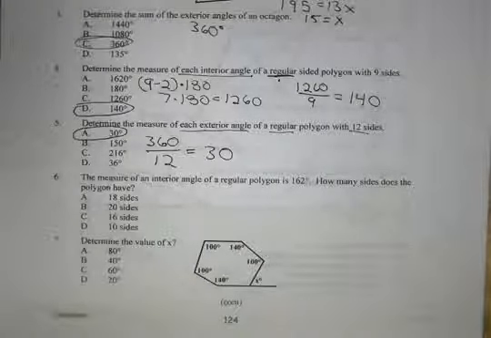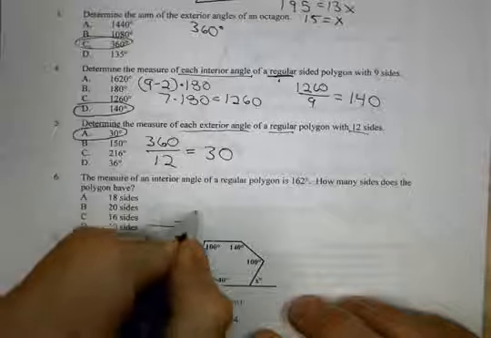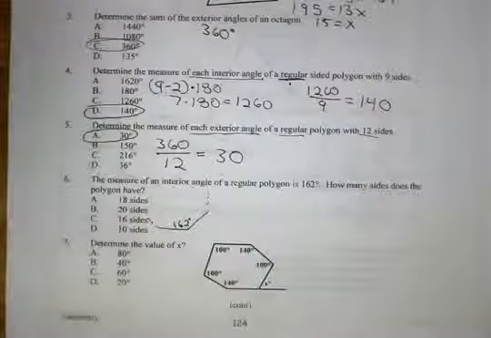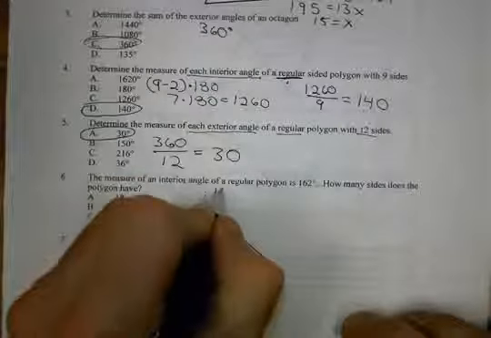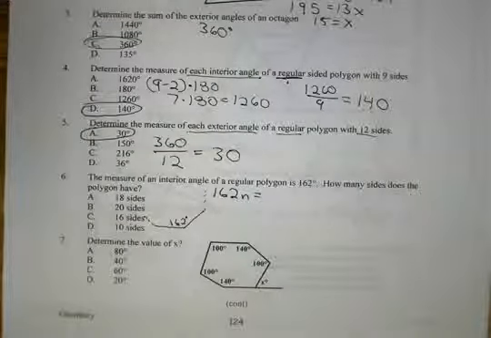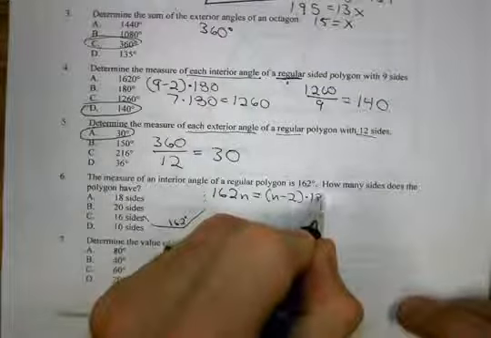In number 6, the measure of an interior angle of a regular polygon is 162 degrees. How many sides does the polygon have? In this case, we can look at it 2 ways. I have some polygon, and I know that interior angle is 162. Now, I have n of those angles at 162 degrees. If I have n of those angles, and I know how to find the total, which is n minus 2 times 180, I can set those two values equal.